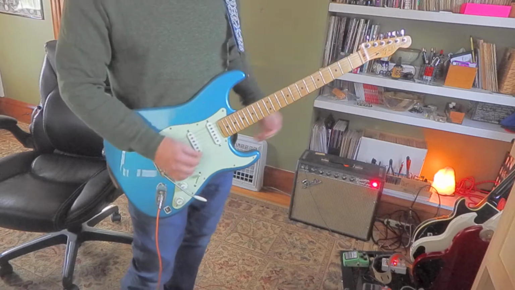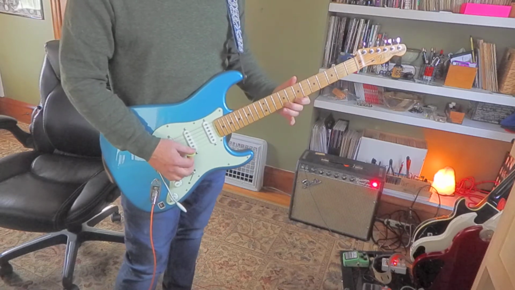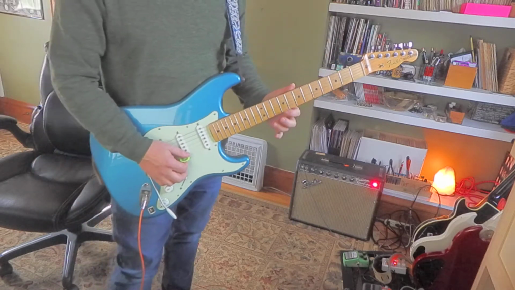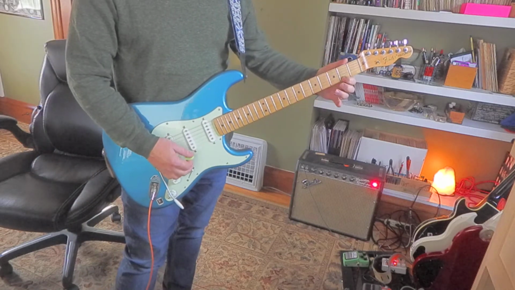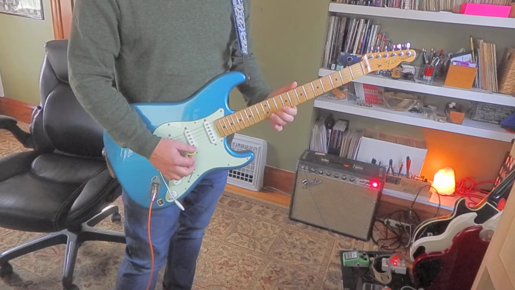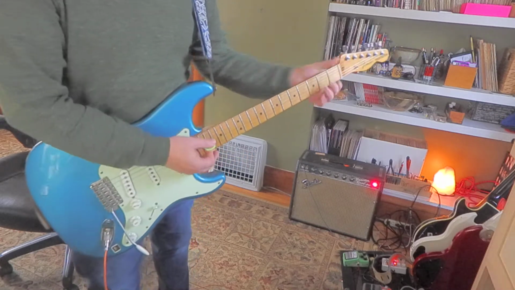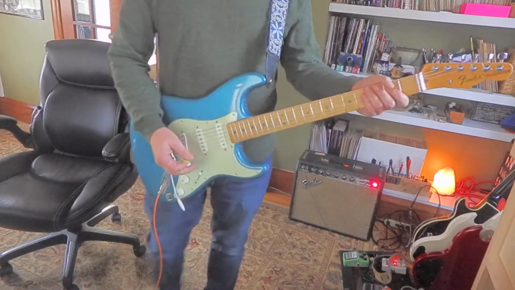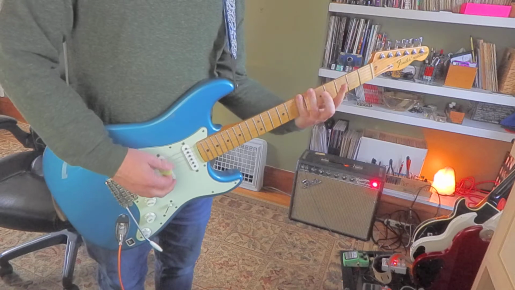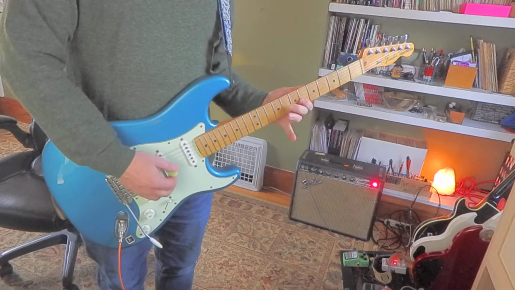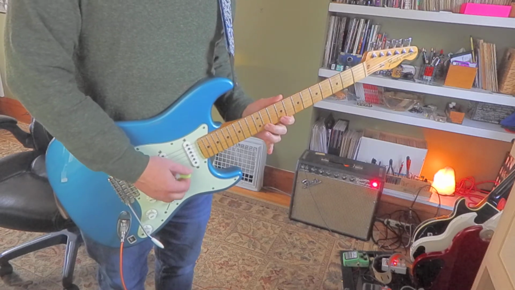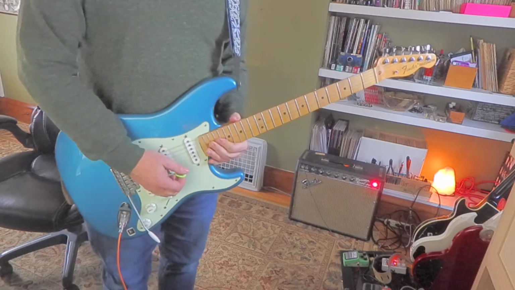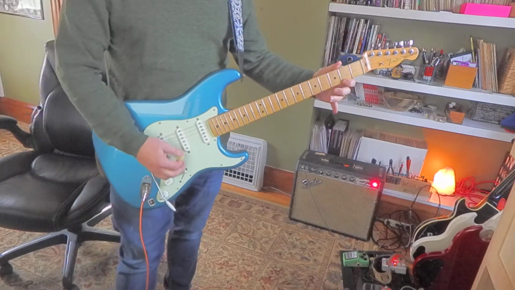So, let's do E major. Check it out. That's 0, 2, 4, 5, 7, 9, 11, 12. Major. All major scales are going to kind of sound like that. You know, you can do it like... But for now, we're just going to do this.